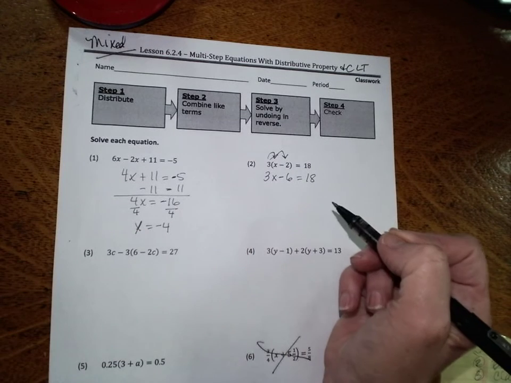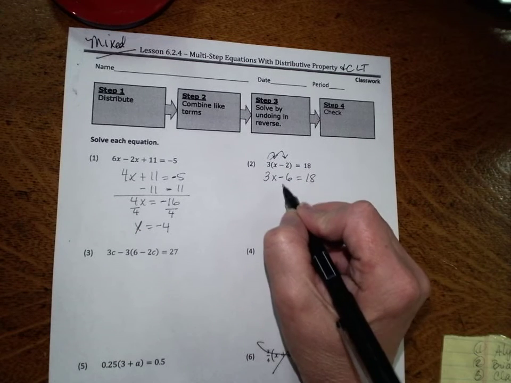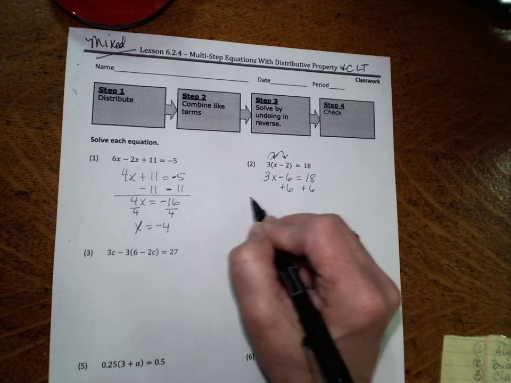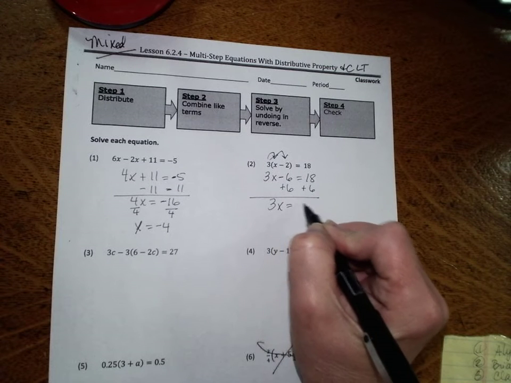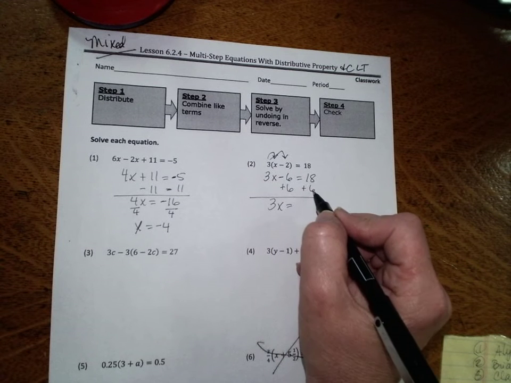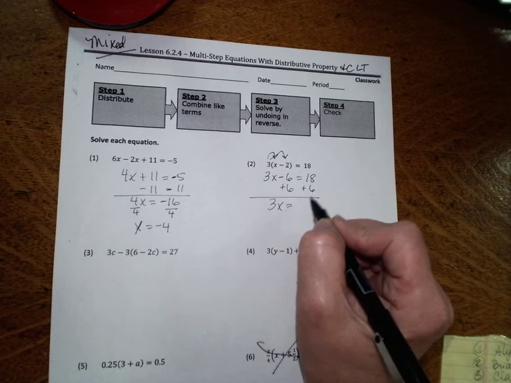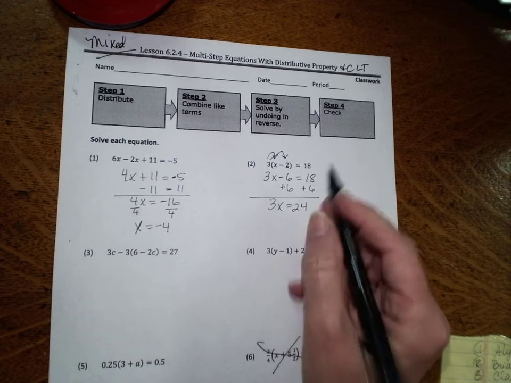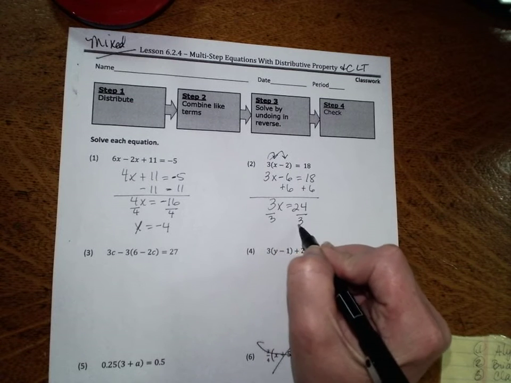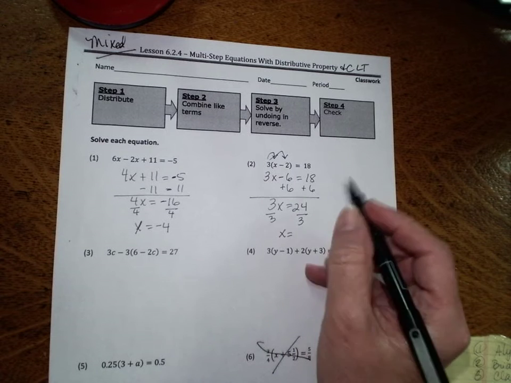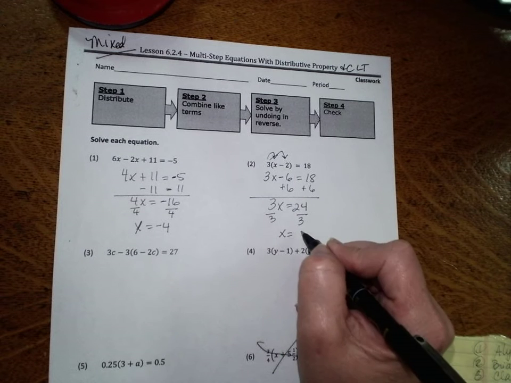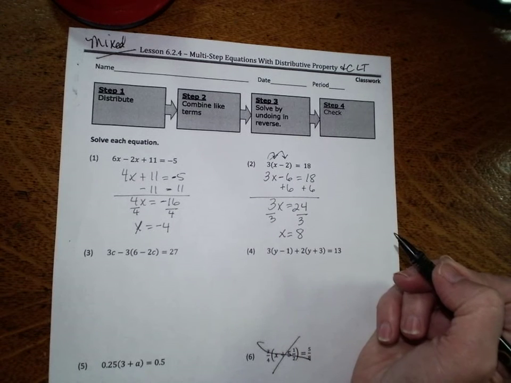Now, two-step equation. Okay, you're writing this down with us. So 3x equals 18 plus 6. 18 plus 6 is going to be 24. Divide by 3. 24 divided by 3 is 8.